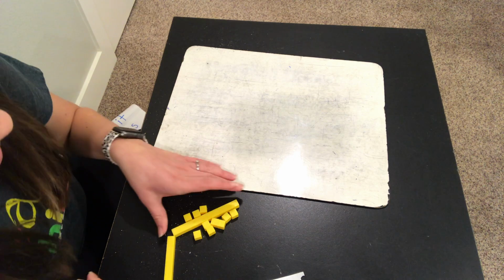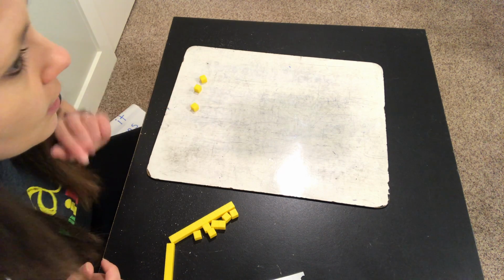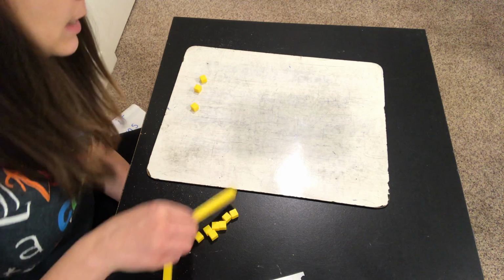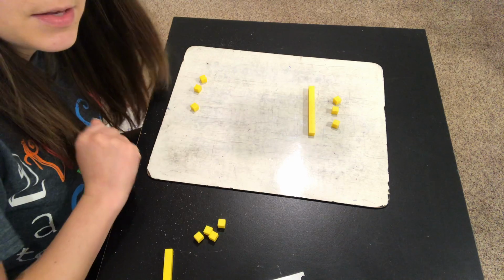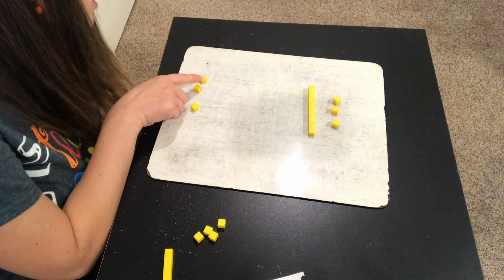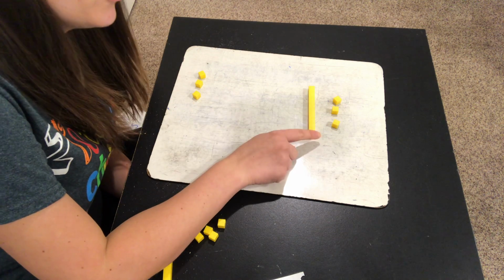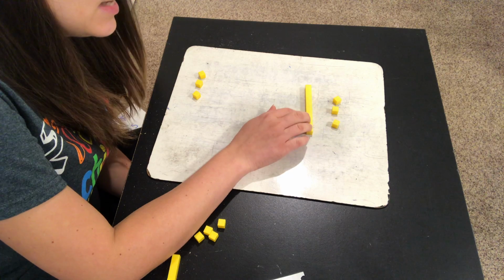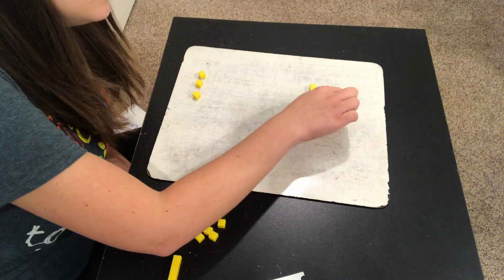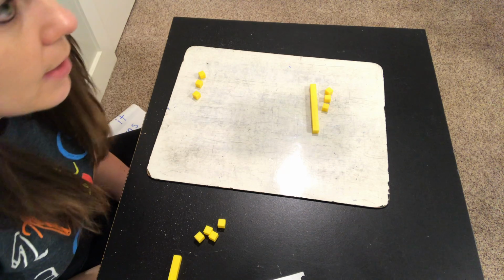All right, on the left, let's build 3. And on the right, let's build 13. So let's count these together and make sure we have them built correctly. 1, 2, 3. And then we should have built 13 over here. So remember, we just start by saying 10 because this is a 10. 10, 11, 12, 13. So we're good on how we built the number.